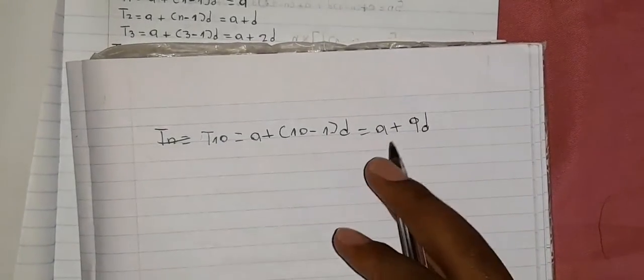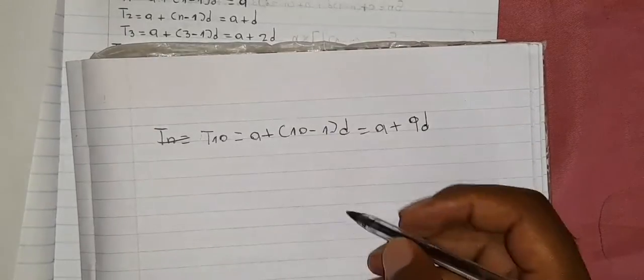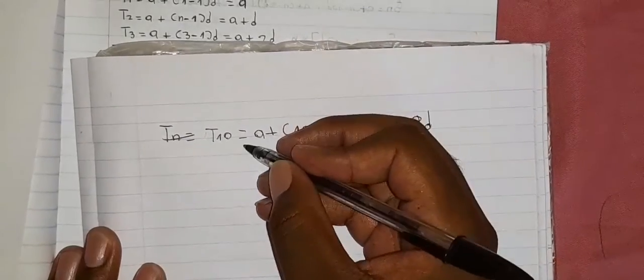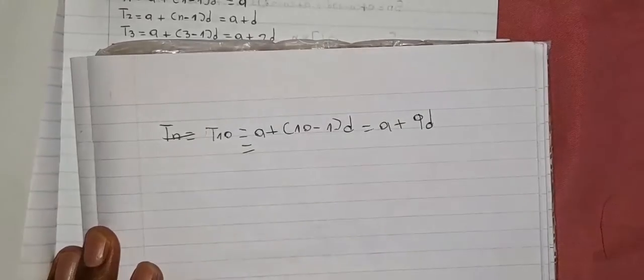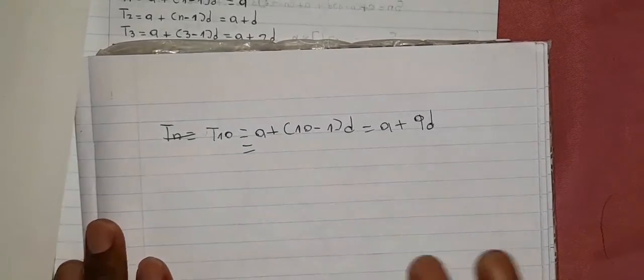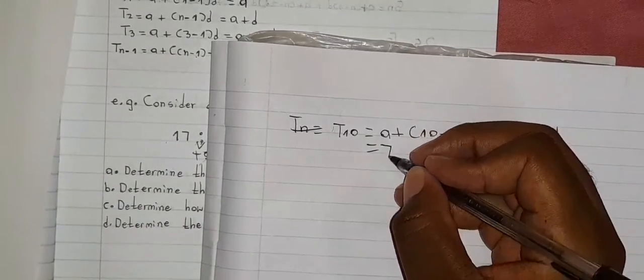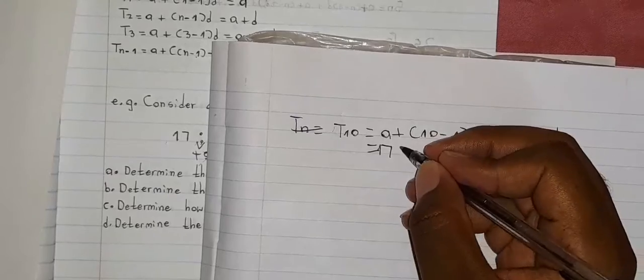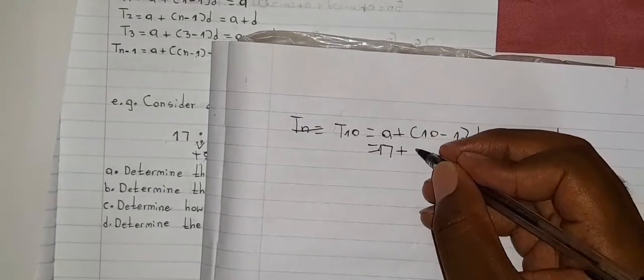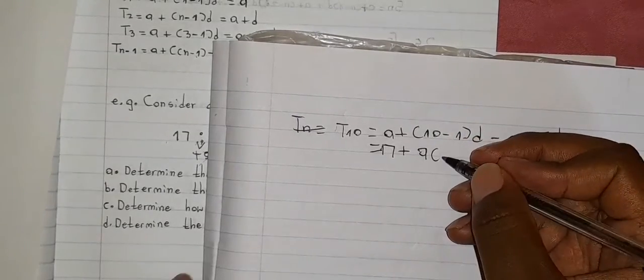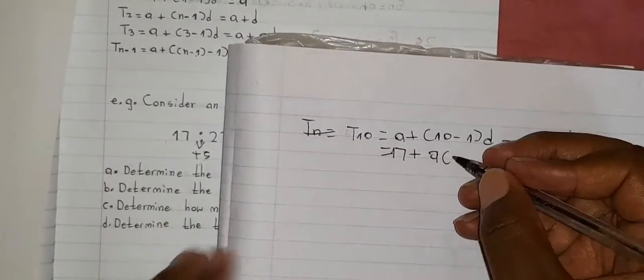We know our A and we know our D, so we can plug in to get the 10th value. Our A is 17, plus 9 times D, our D is 5, the common difference.